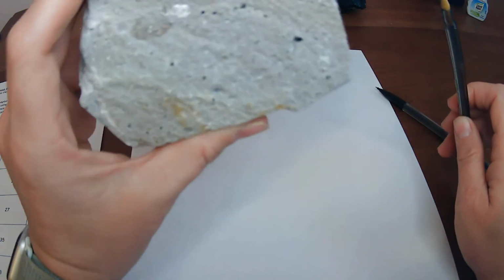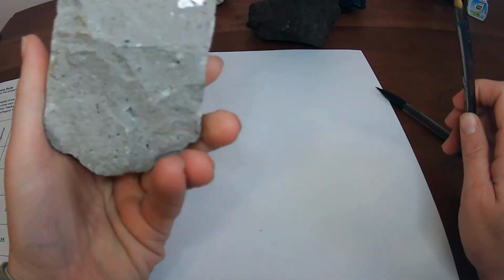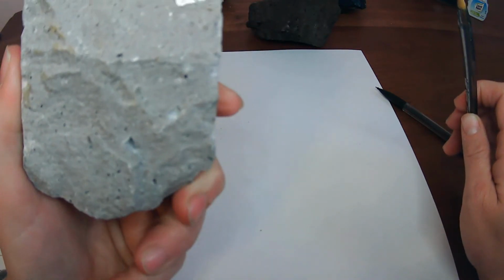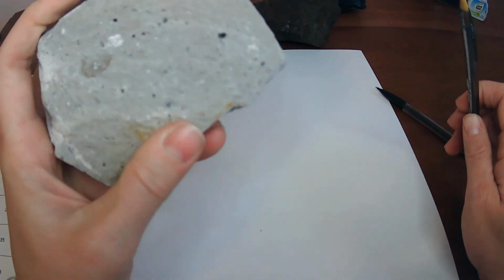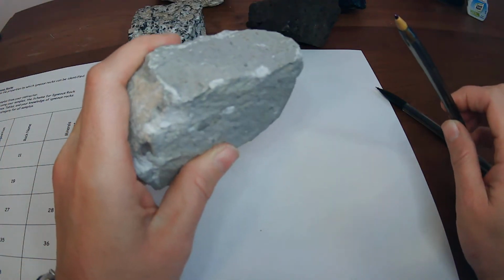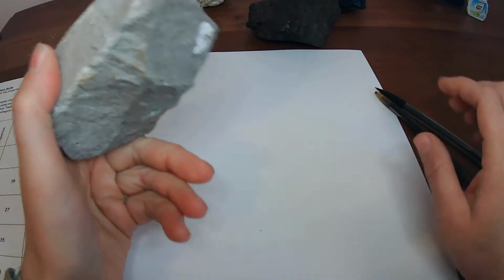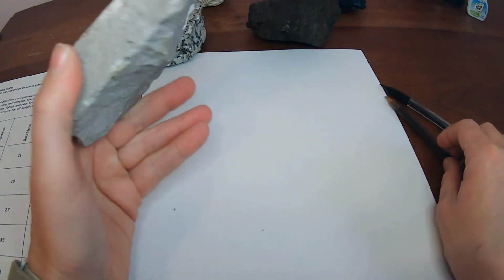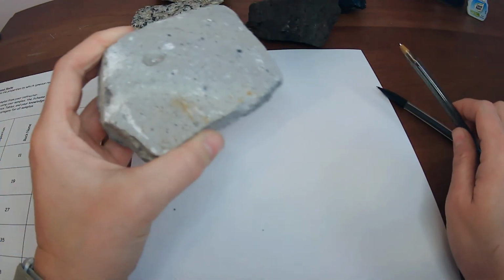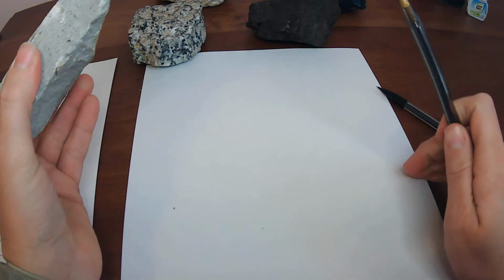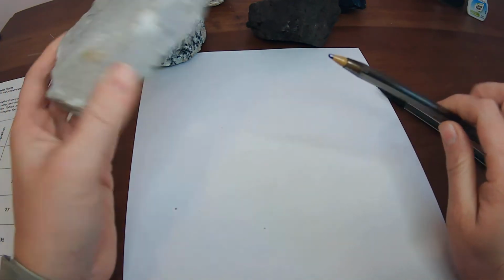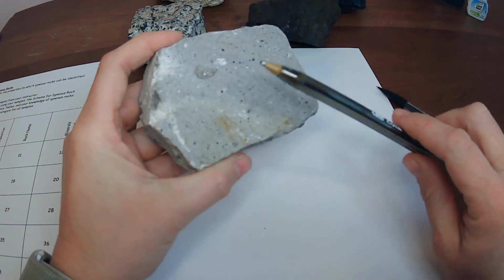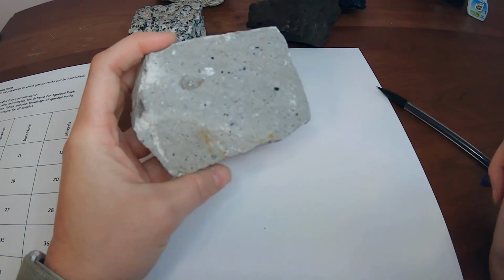You also need to determine if this is vesicular or not. So hopefully by me holding this nice and close to you, you can determine if that is vesicular. The environment of formation should be pretty clear to you now if you've determined the texture. Remember, with environment of formation, big crystals intrusive, small crystals extrusive. Again, color, density, and composition can be kind of all determined at once.